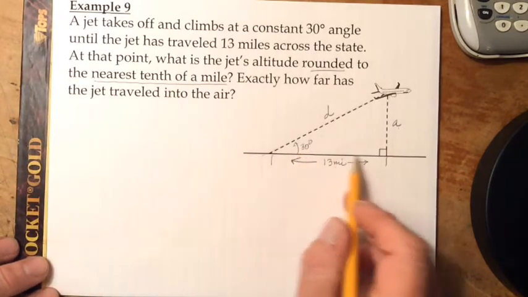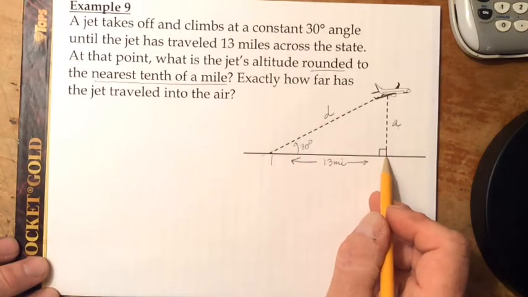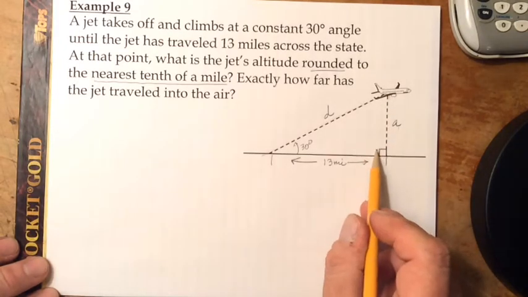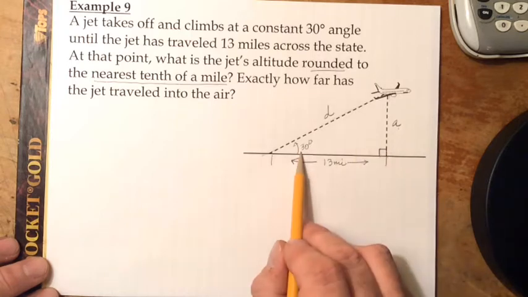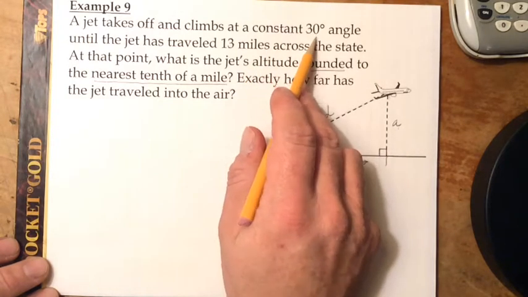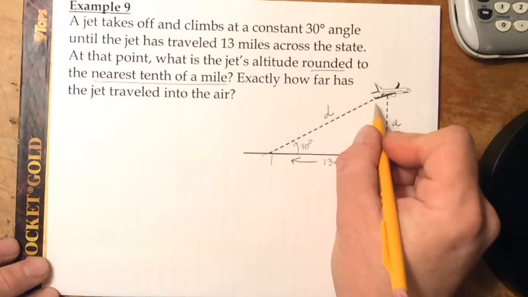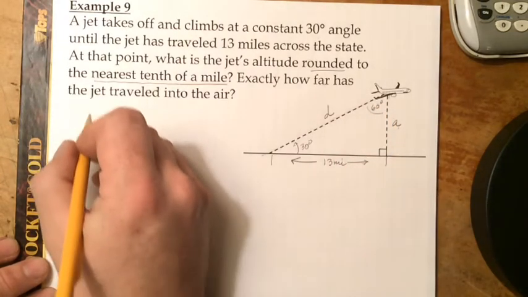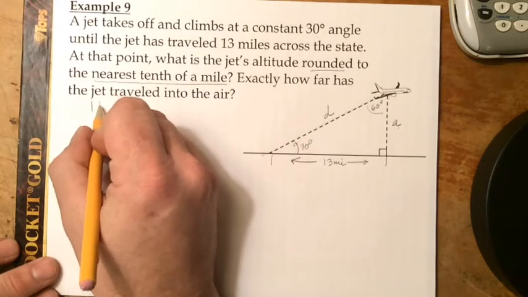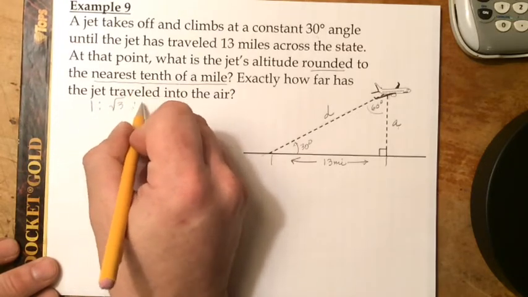This is a 30, 60, 90 because measuring the height the plane is, or the altitude, means that automatically it's perpendicular to the ground. So we have a 30-degree angle here because it said it climbed at a 30-degree angle, so this has to be 60 degrees over here. Triangle angle sum theorem. So a 30, 60, 90 gives us the proportion 1 to root 3 to 2.